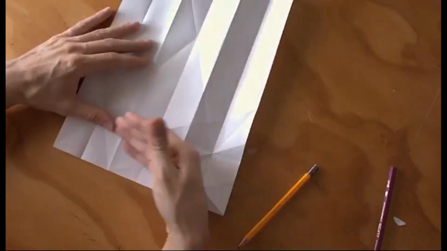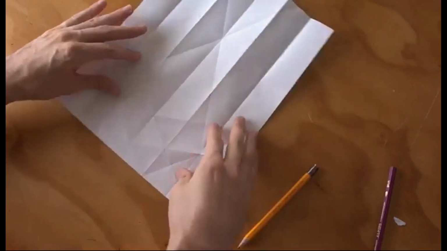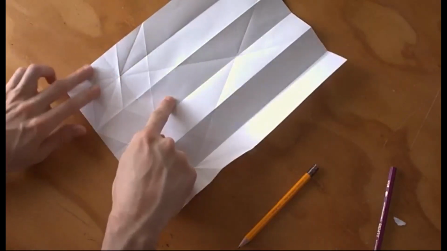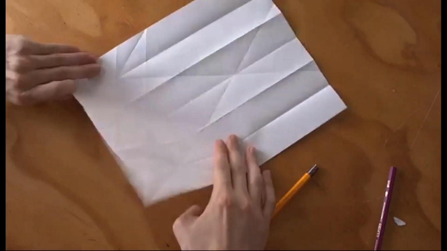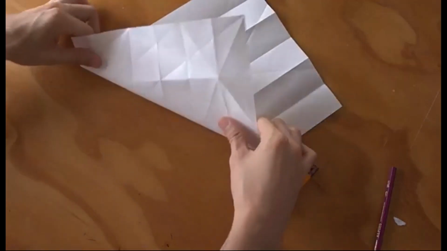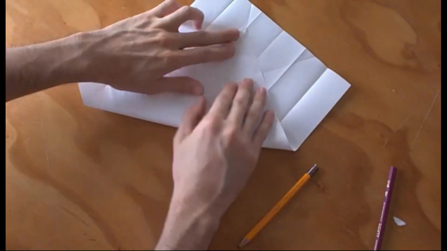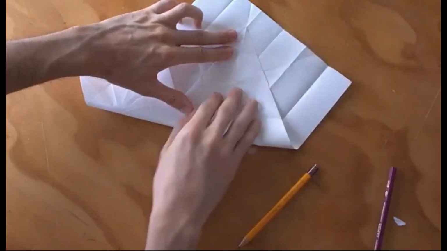So we can keep this going like an accordion, or we can start to see the intersections. For instance, we can see this intersection. See that that one hits there as well. See this one extends.